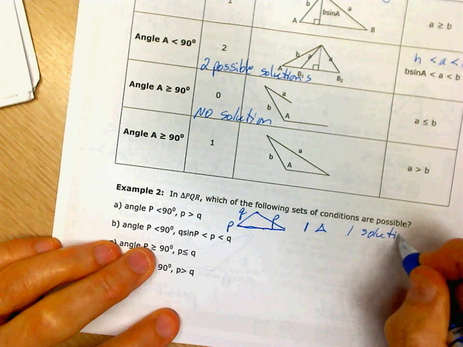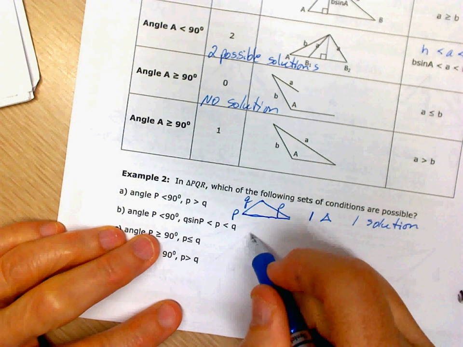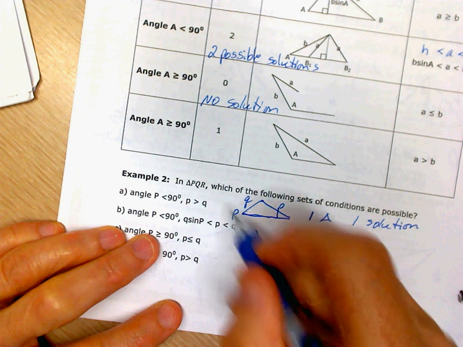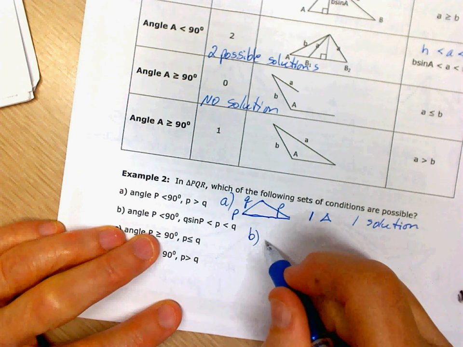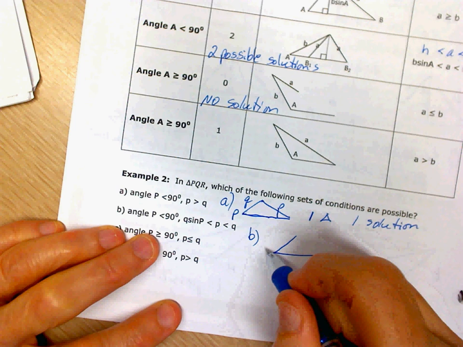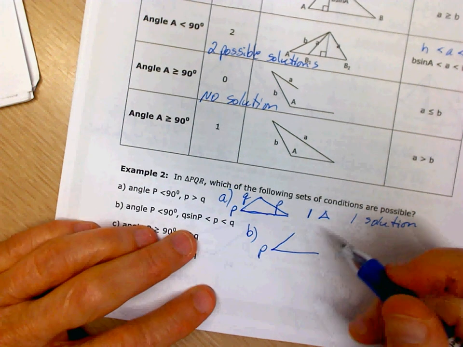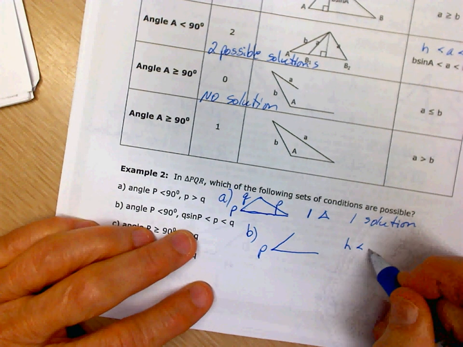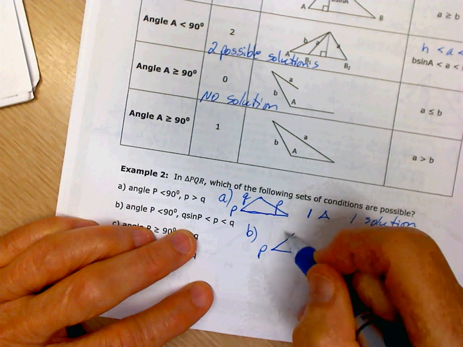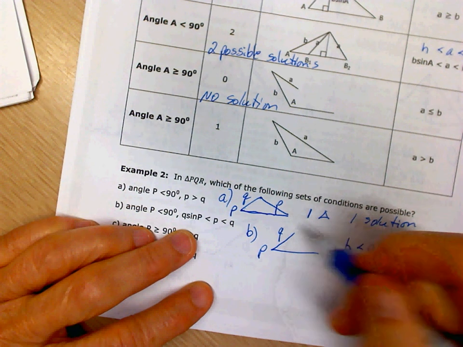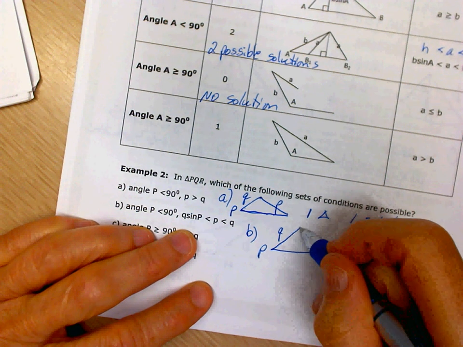Now, when P is less than 90, this is part B. This is getting a little bit crammed. So you have your P here. Now they're telling you the height is less than P is less than Q. Q goes here, and if our height is here, this is our height.